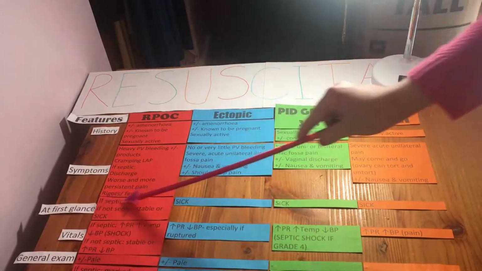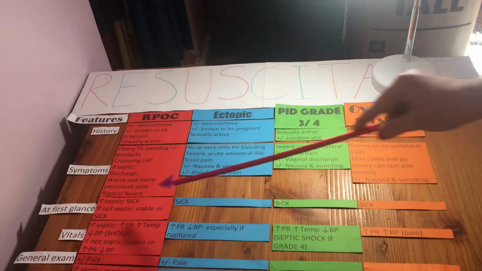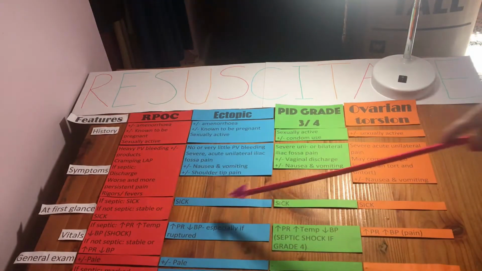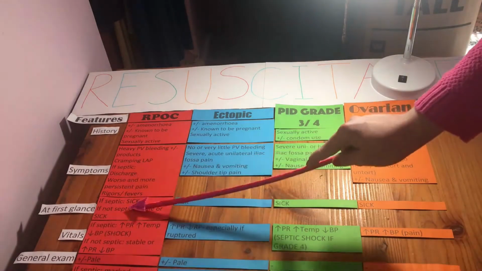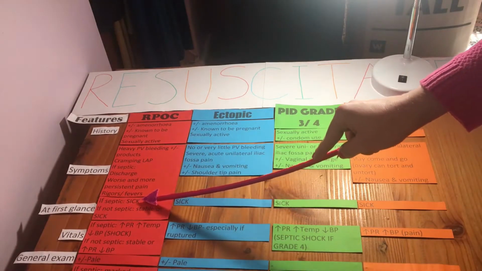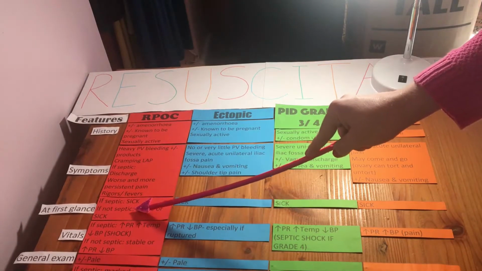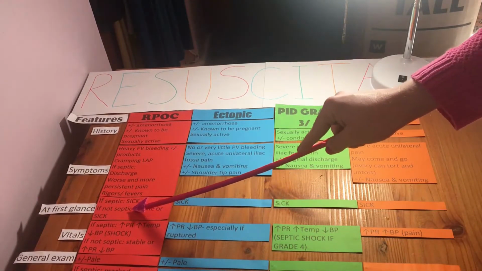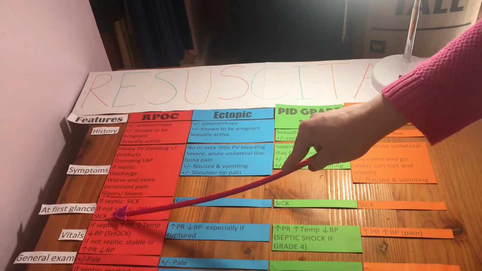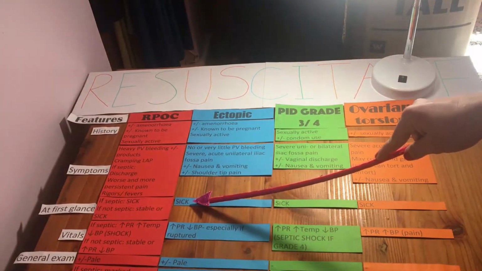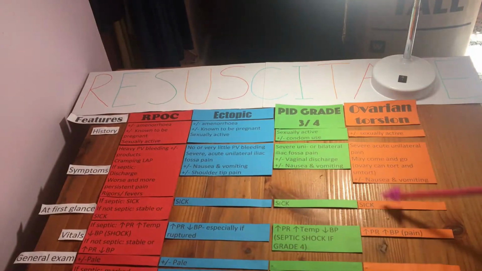Now you see them sitting on a bench in casualty. They're probably not sitting on a bench in casualty, especially these three. They're probably hunched over on a stretcher. If this patient is septic, she's going to be very sick. If not septic, she might look stable if she hasn't bled a lot yet, or if she's extremely hypervolemic, she might be very sick. This patient is sick if she's ruptured. This patient is sick, and this patient is sick.